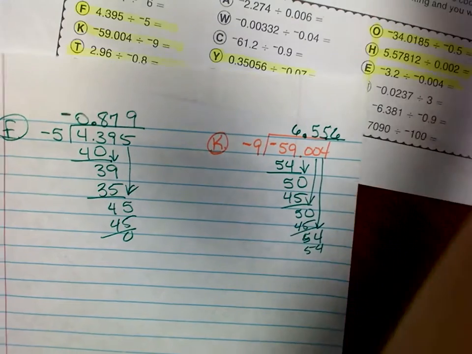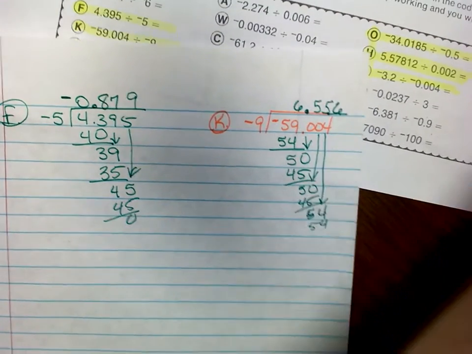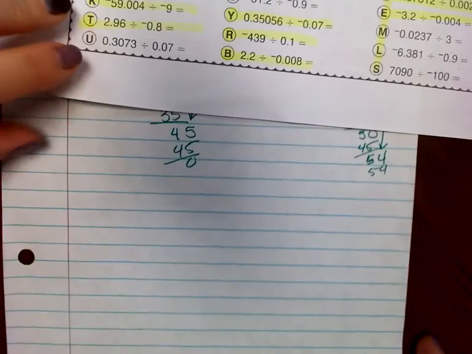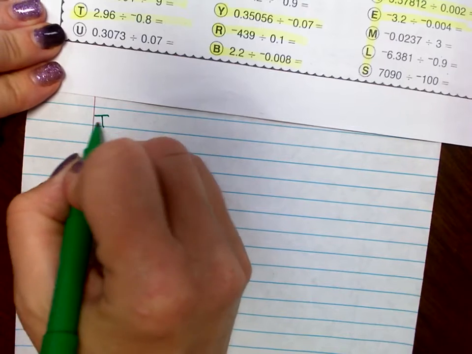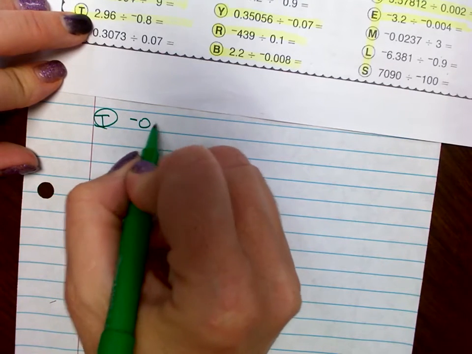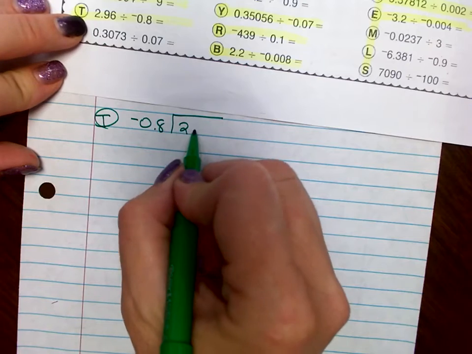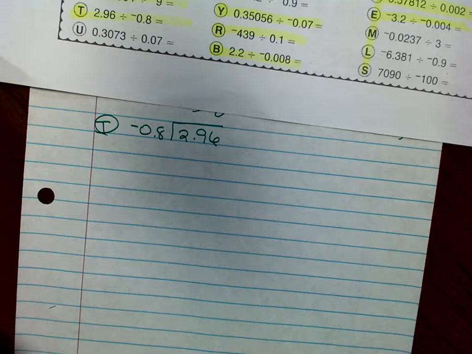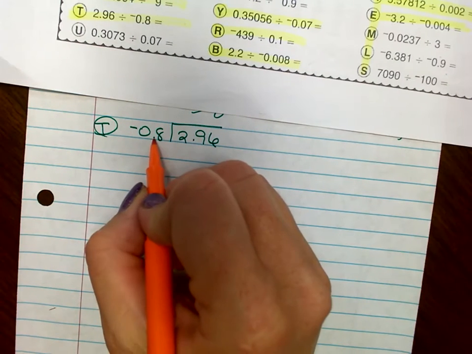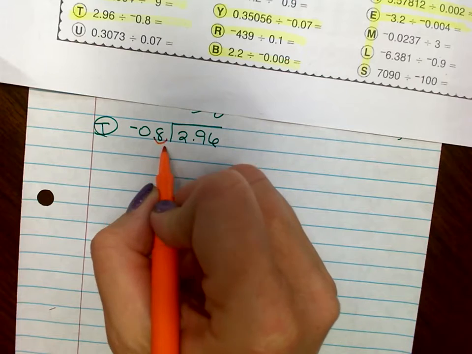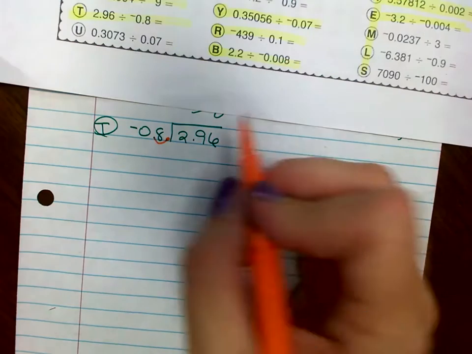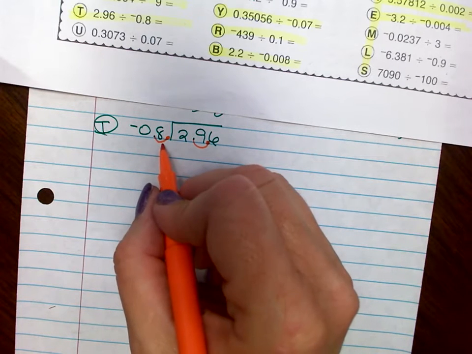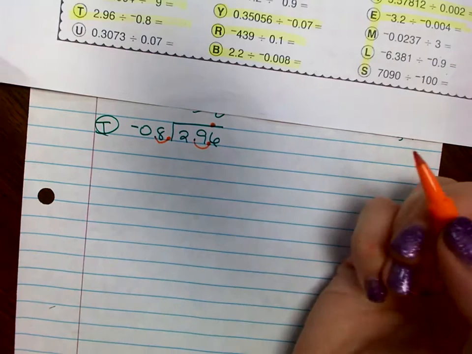Let's look at T. Whoops, out of the picture there. Okay, there is a decimal for us to move over. So you take the 1 on the outside, move it over till it becomes a whole number. Take the decimal, move it over the same amount that you moved it over here. Okay, so your decimal goes up there.